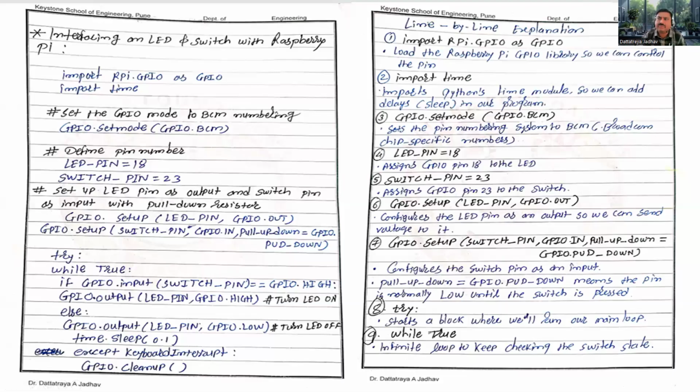If it is high voltage, we say the switch is pressed. Otherwise, if the voltage is low, the switch is not pressed, or it keeps the previous condition.